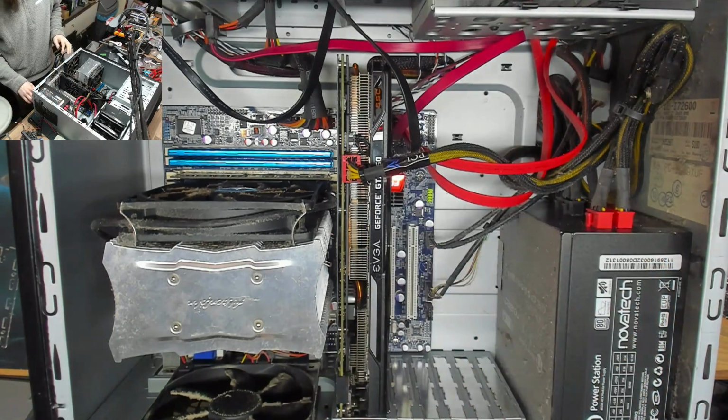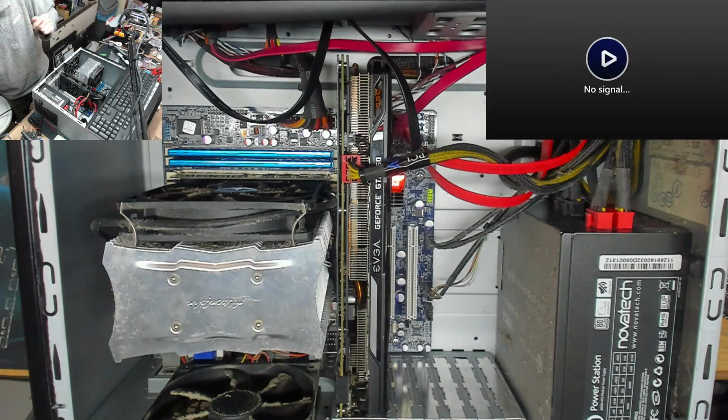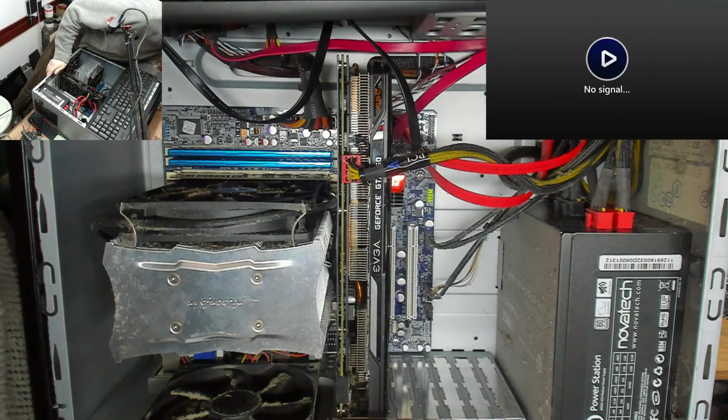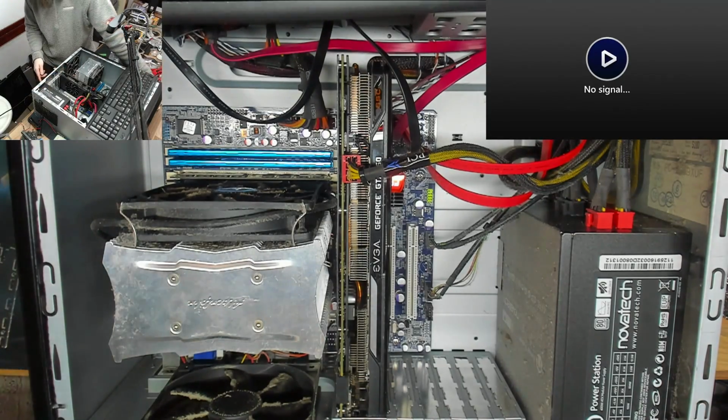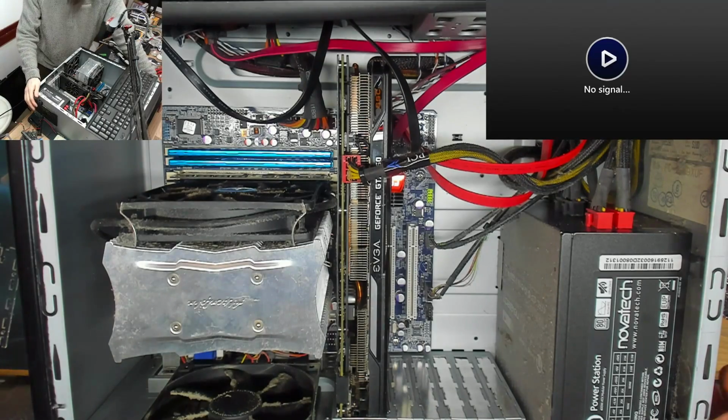So I'm going to get that plugged in, and I'm going to plug in a mouse and keyboard as well. I might actually have to plug in something wired. Okay, so we've got a mouse and keyboard and capture plugged in. Let's turn it on at the back and then see what it does.